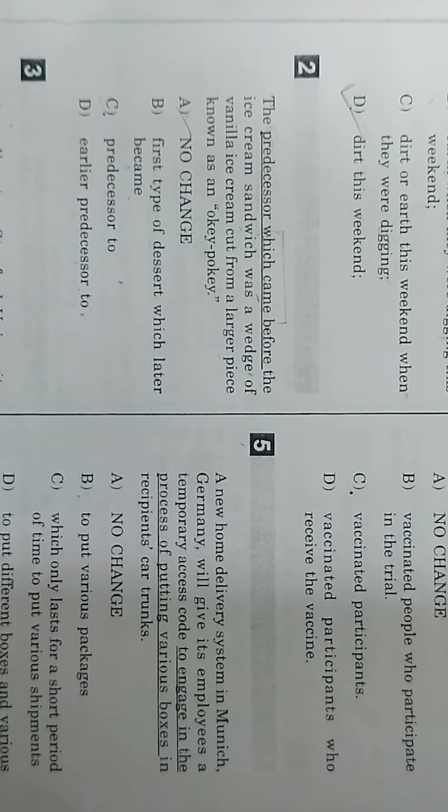So Alpha is wrong. First type of dessert which later became, so we cannot talk about the first type of dessert which later came. So Bravo is also wrong. In Delta there is an earlier predecessor too. Predecessor already means the person who came earlier, so we can also eliminate Delta too. So Charlie is our right answer.